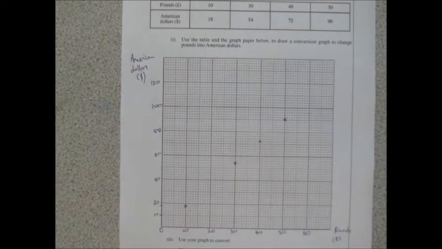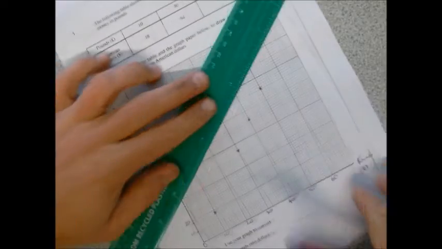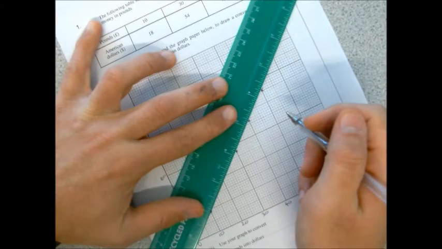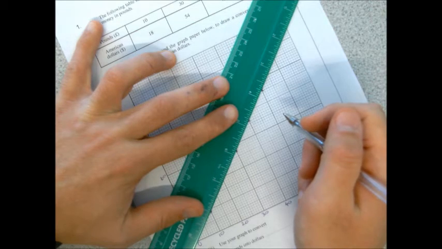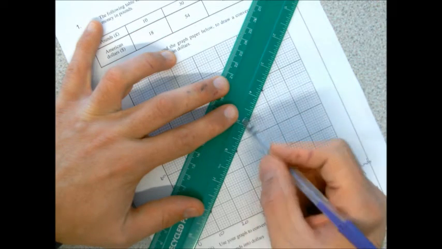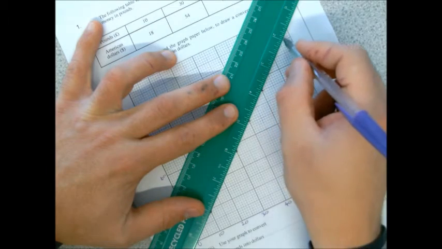Now these points should line up. If they line up, then you know you've done your graph properly. So get your ruler and make sure they do line up. And they do, don't they? If you can notice here, every one of my points lies on that ruler nicely.